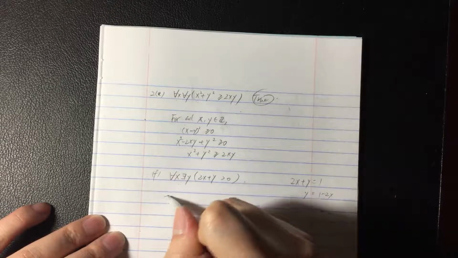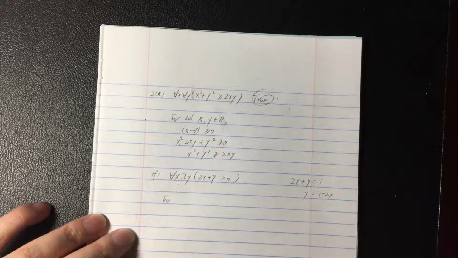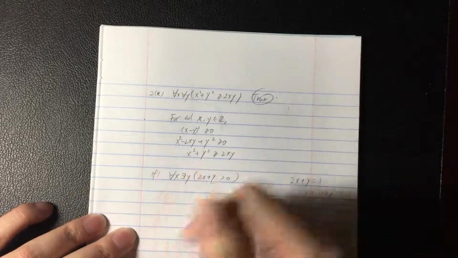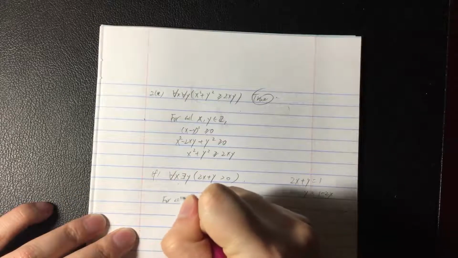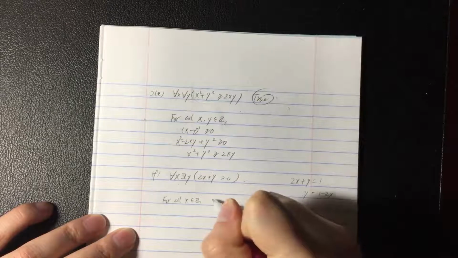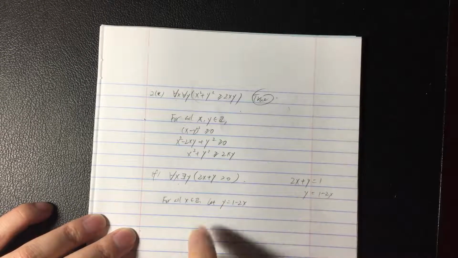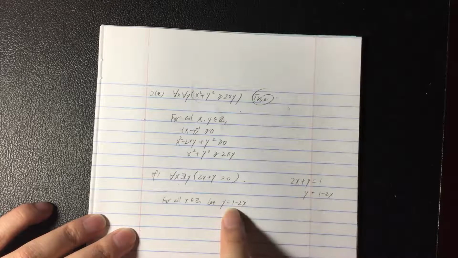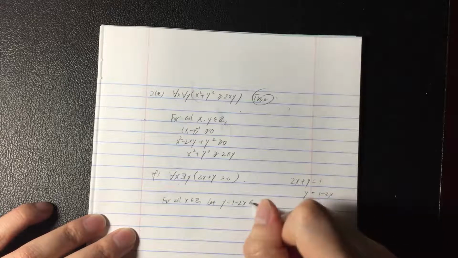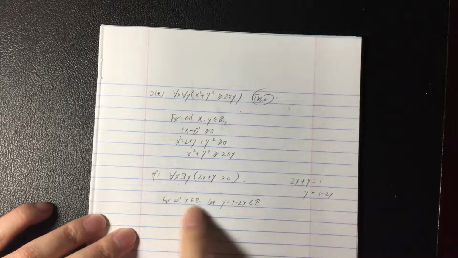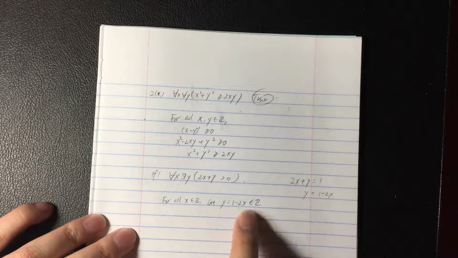So, for all x, let y equal 1 minus 2x. Since x is an integer, 1 minus 2 times the integer is also an integer. For all x, let y equal 1 minus 2x.